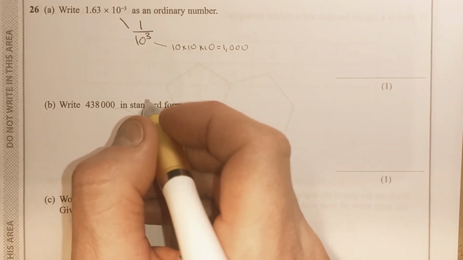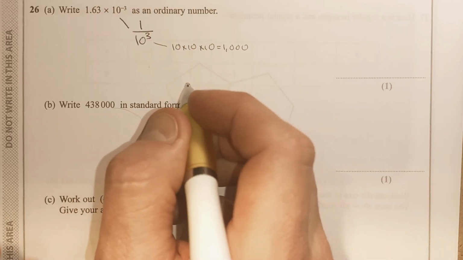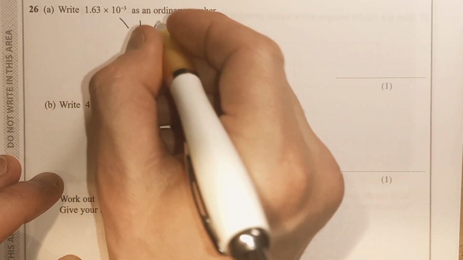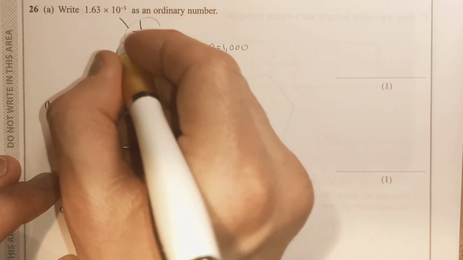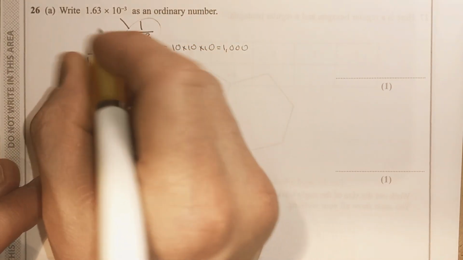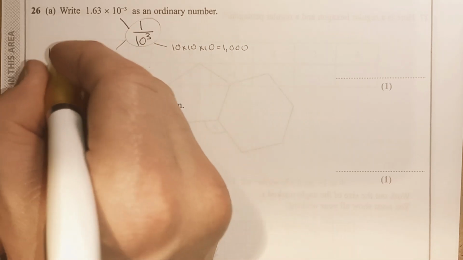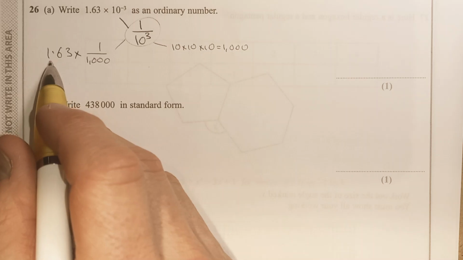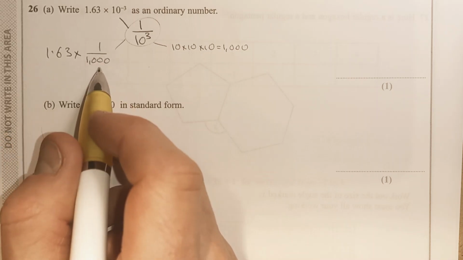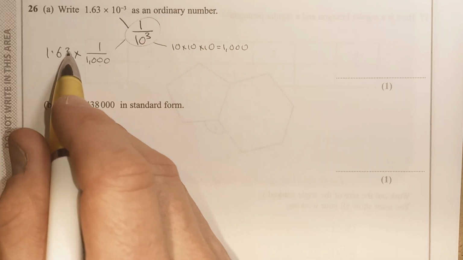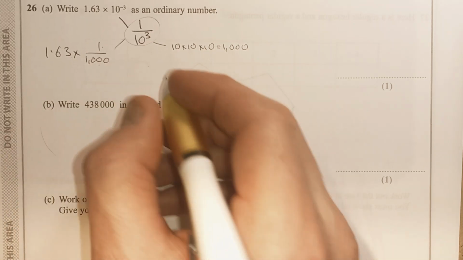So if we think of that, basically what we're saying is this whole thing here is the same as 1 over 1,000. We're multiplying it by 1.63, but actually 1.63 times 1 over 1,000 means 1.63 divided by 1,000, because we multiply by the 1 and divide by the 1,000.